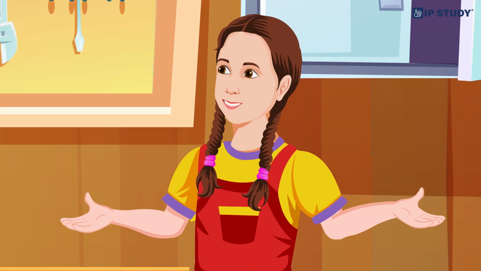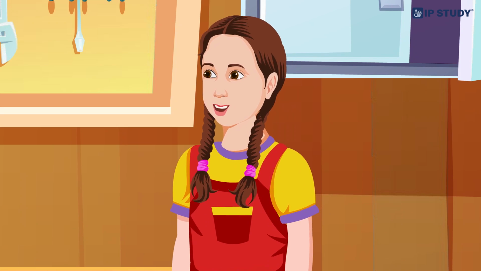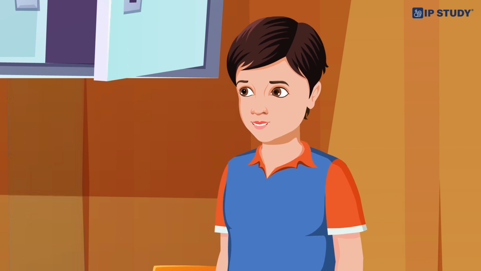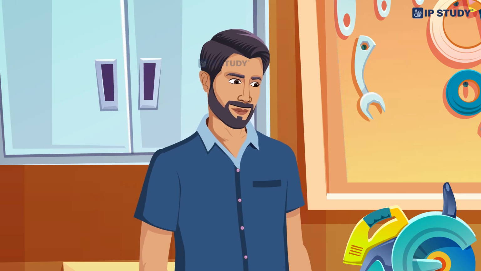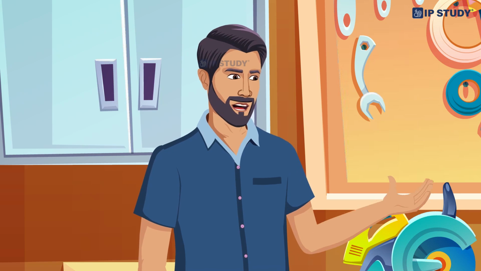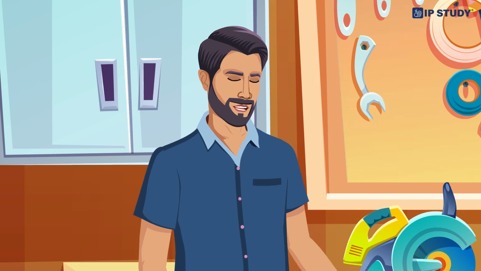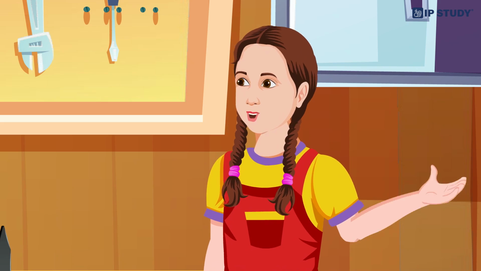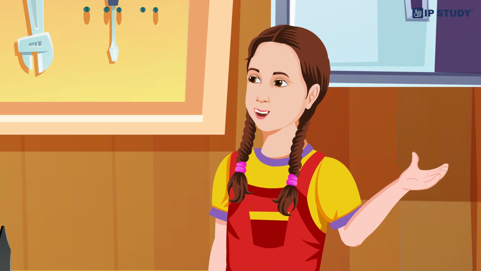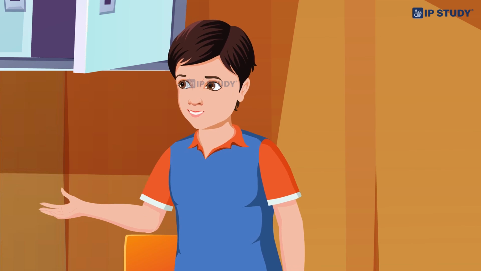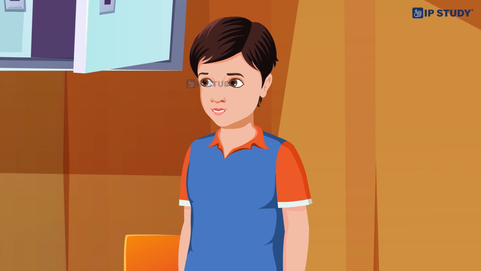This is fun. We're learning and making something useful. Yeah, I didn't know measurement could be so interesting. I'm glad you both enjoyed it. Remember, measurement is all around us, and it's very useful in our daily lives. Thanks, Dad. I can't wait to use our new table. Me too. And now we know how important measurement is.